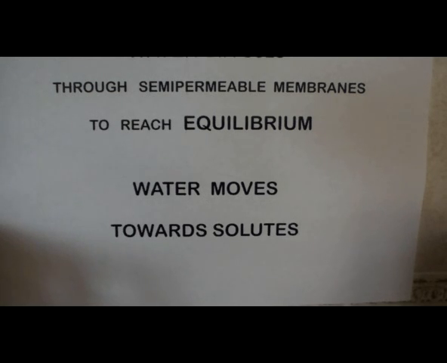So water will move through the membrane, because it can, to reach equilibrium on both sides of the membrane, pushing those solutes out of the way until water is equal on both sides. The solutes can't go anywhere. They're stuck on their side of the membrane. So only water is moving in osmosis.